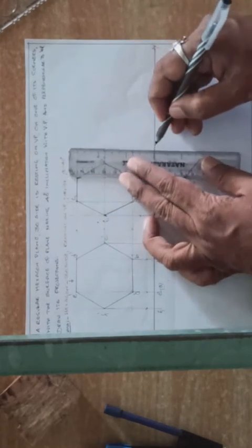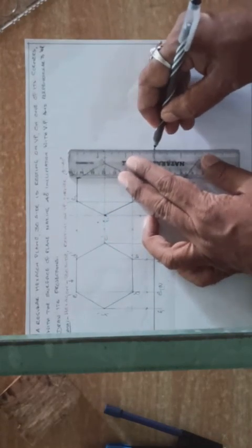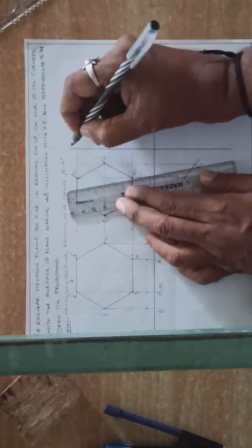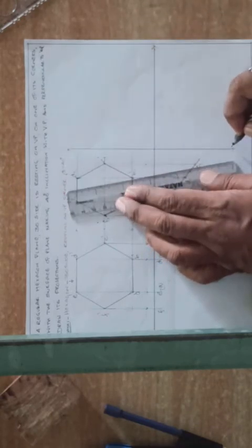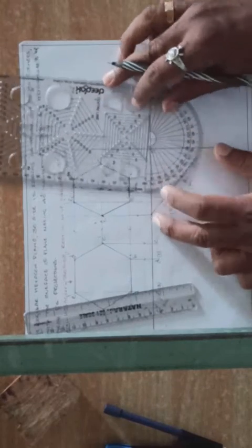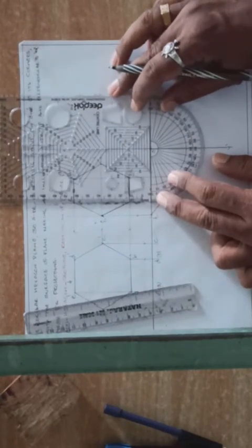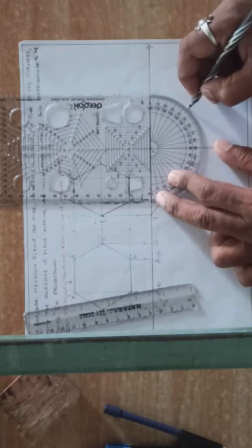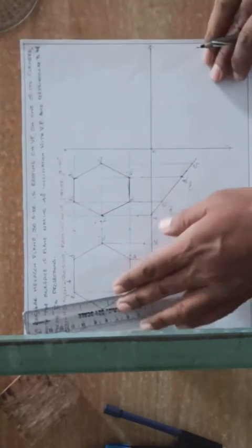Now again, to draw the side view, the same procedure. Draw the X dash Y dash line from the intersection point O, taking the horizontal XY line as the reference line and the intersection point as the reference point, with a 45 degree line.